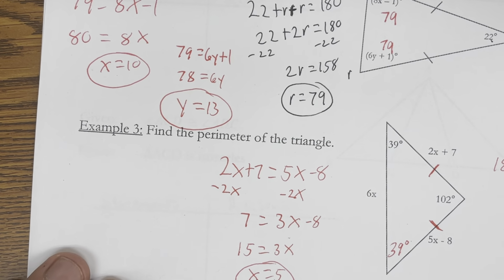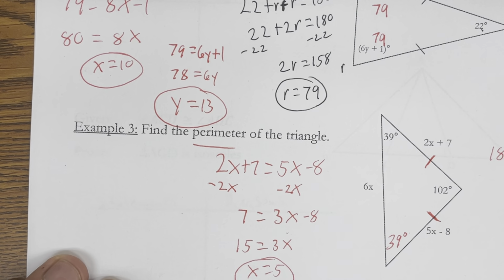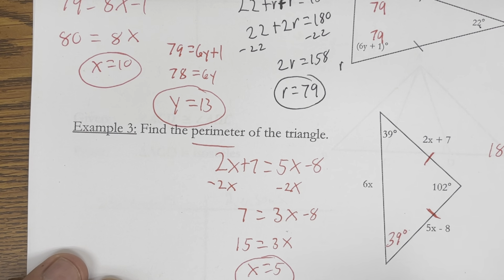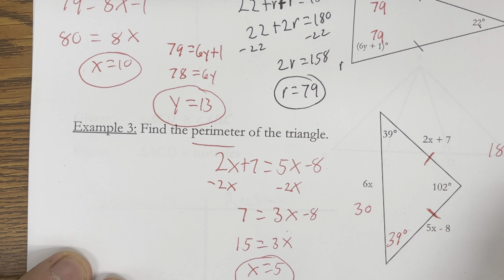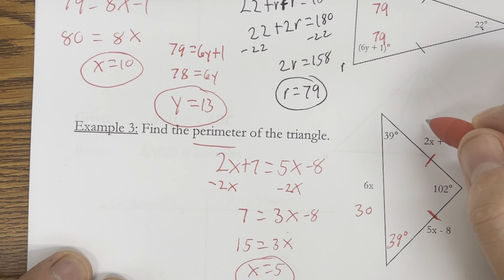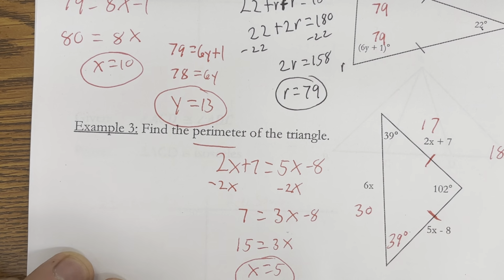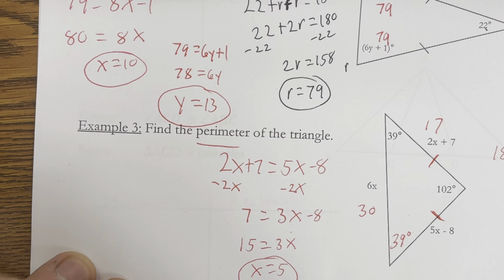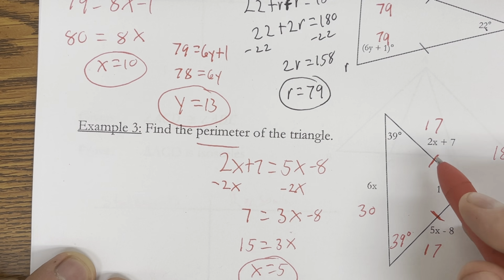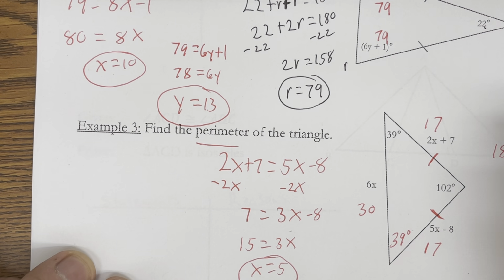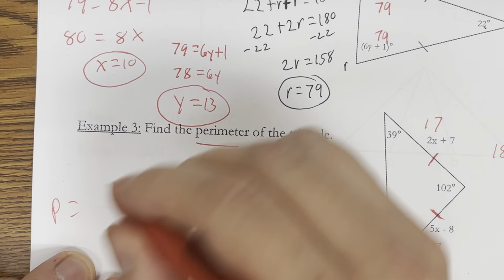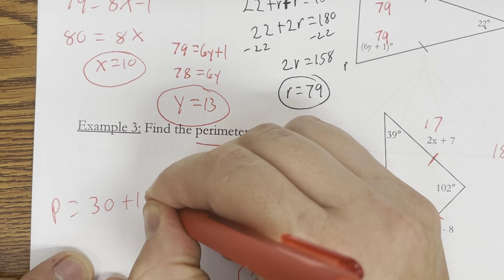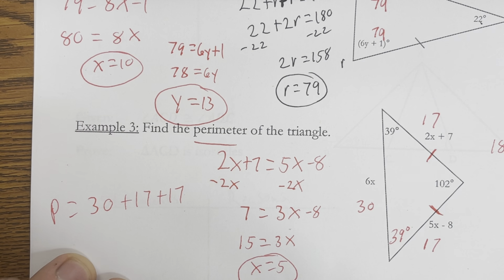So now that we know what x is equal to, the question says to find the perimeter. So to find the perimeter, I have to put x back in to figure out the sides. So 6 times 5 is 30, 17, and 25 minus 8 is 17. Well, I should have known that because those sides were congruent. So add up the 3 sides. The perimeter is equal to 30 plus 17 plus 17. And we get 64.